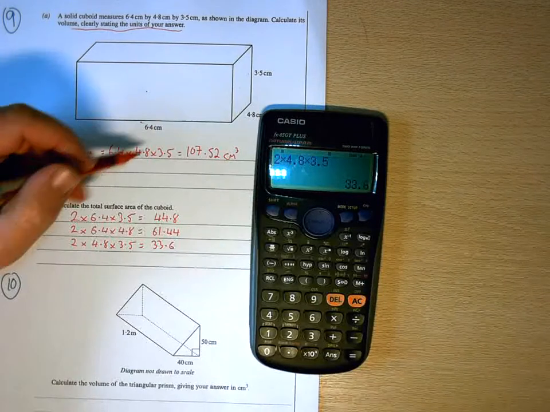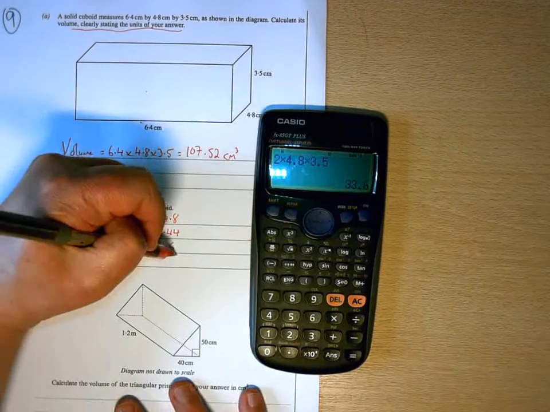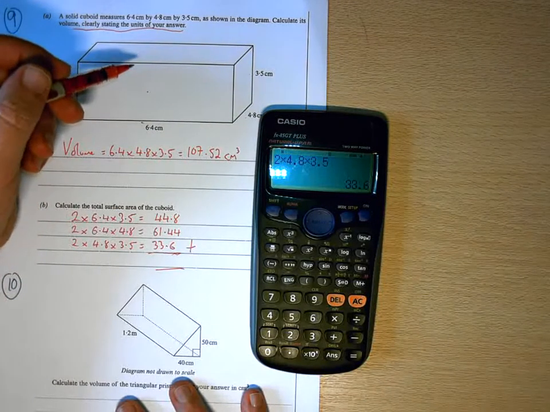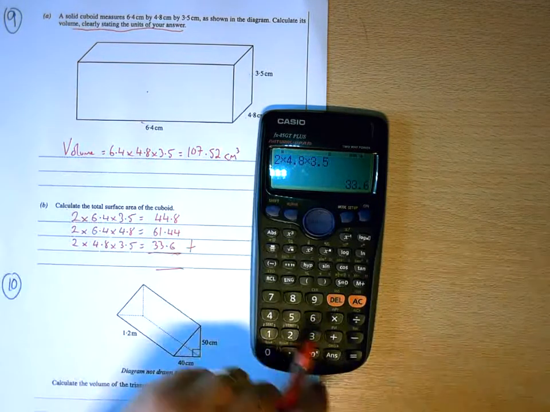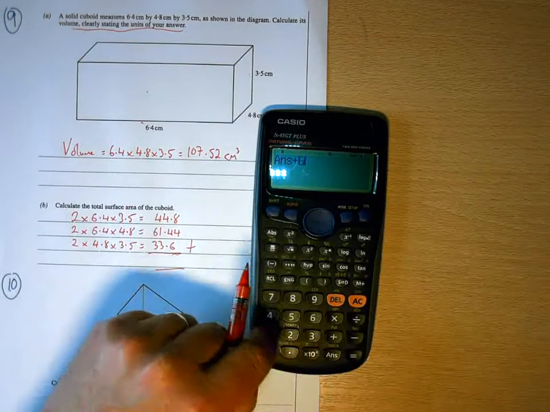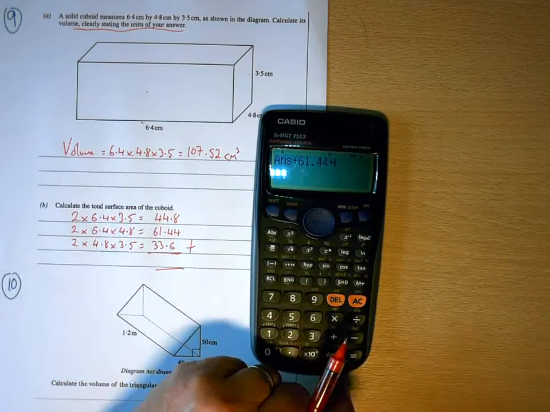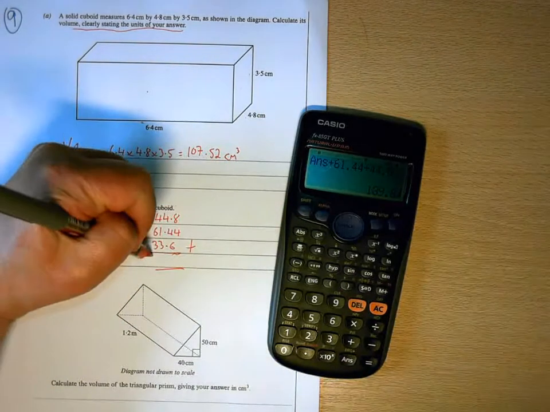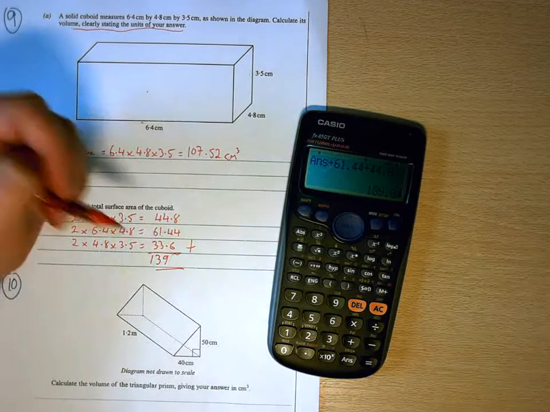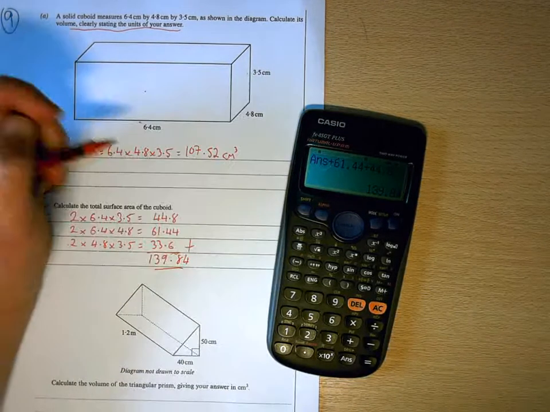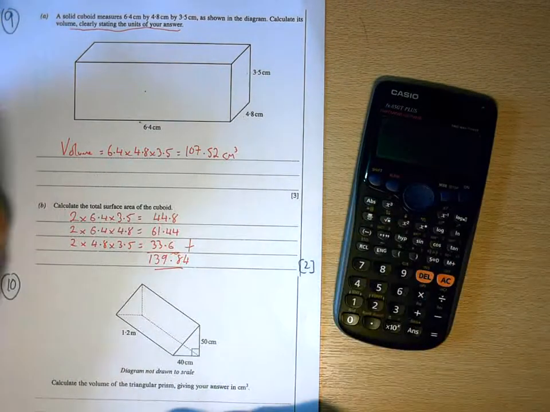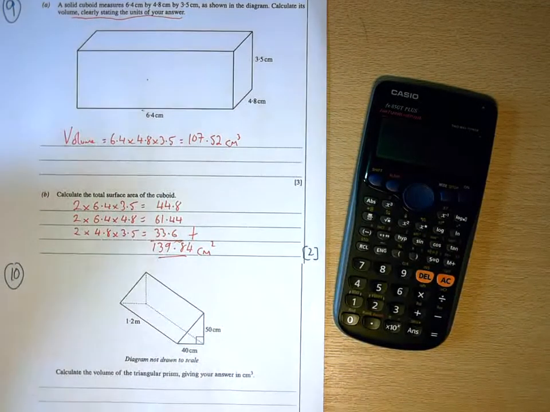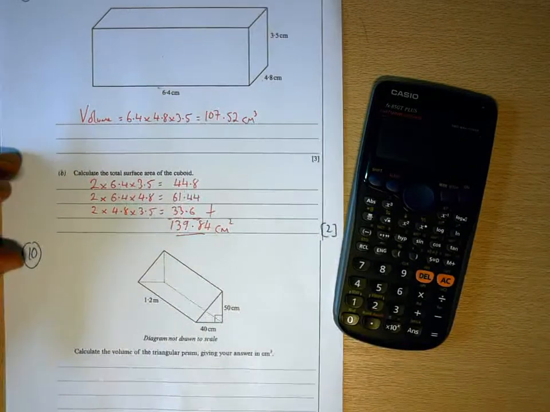33.6. So the total surface area of that cuboid we get by adding up the areas of each side of the shape. So it's going to be those three figures added together. So we have a surface area of 139.84, and the units for area are centimeters squared. So that's that one done.